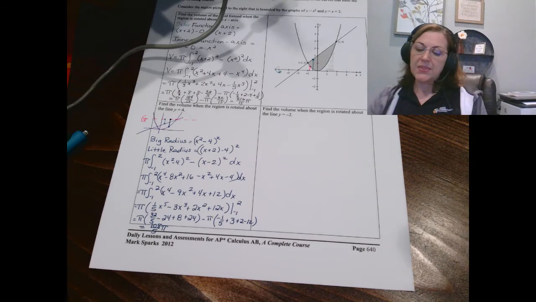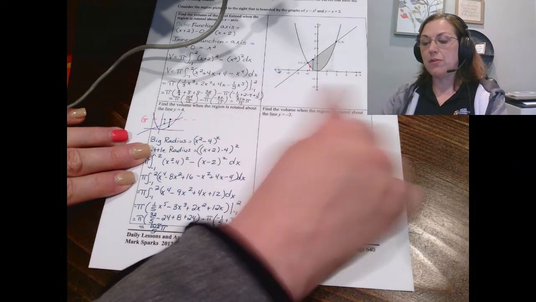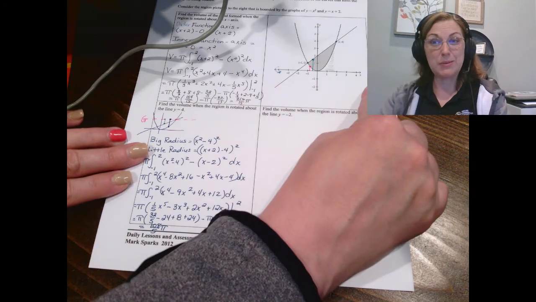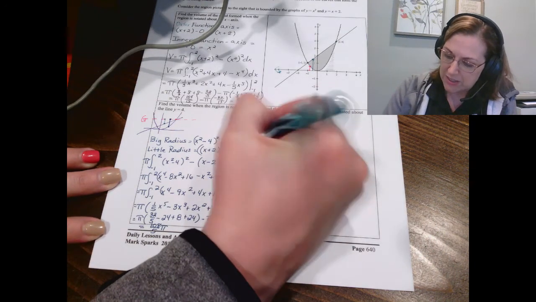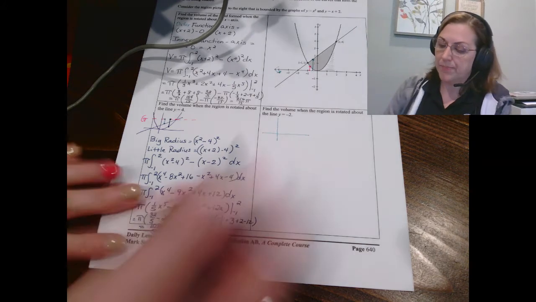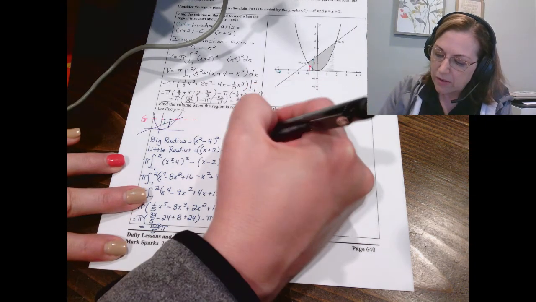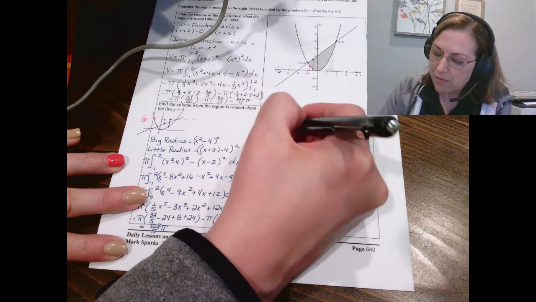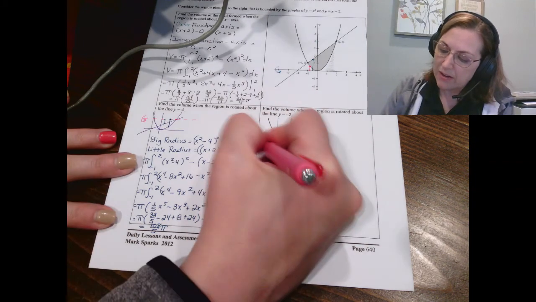Okay, the last one we want to look at is, let's take the same region, but this time let's revolve about the line y equals -2, which would be down here. Again, we get a little bit different take because the region's not moving, but the axis that we're rotating about is definitely moving. And we're rotating about this line down here.